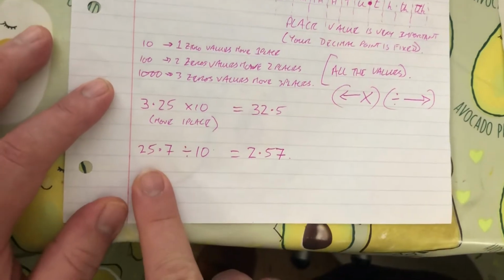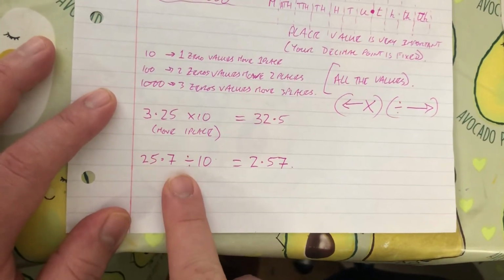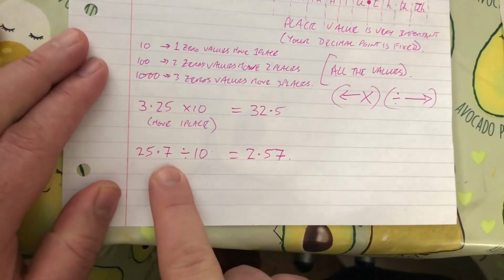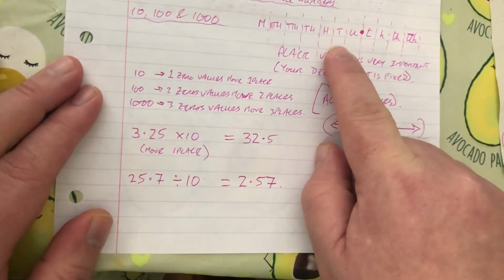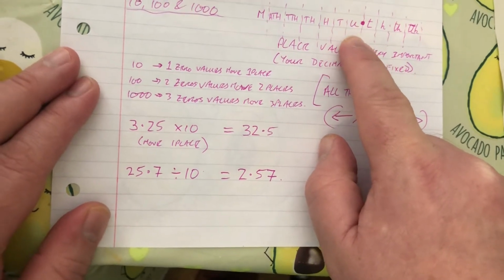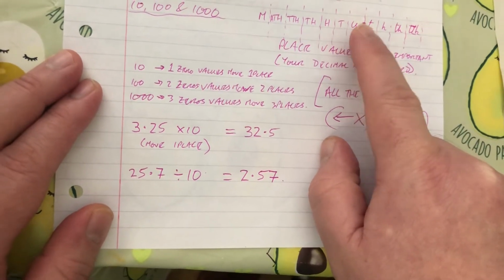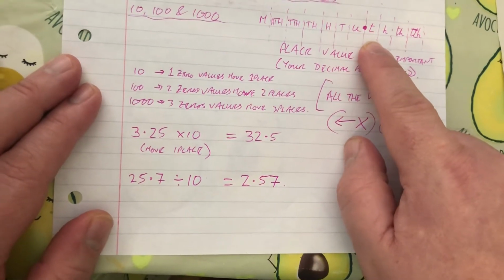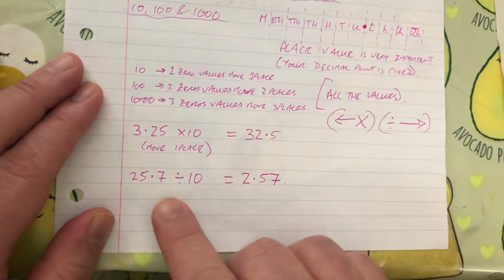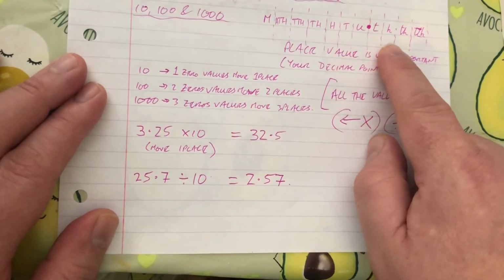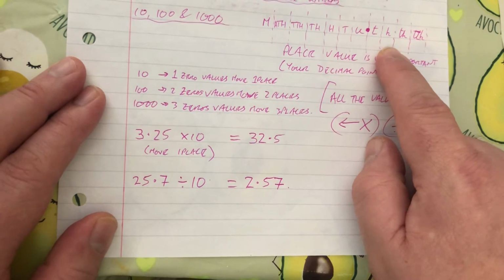Similarly, when we divide by 10, we shift the numbers that way, 1 space. So 25.7: the 2 was in the tens column, we move it 1 space, so it goes to the units. So the 2 is now in the units column. The 5 was in the units column, it moves 1 space and goes to the tenths column. And the 7 was in the tenths column, it moves 1 space to the hundredths column.